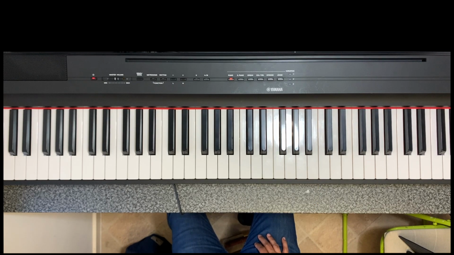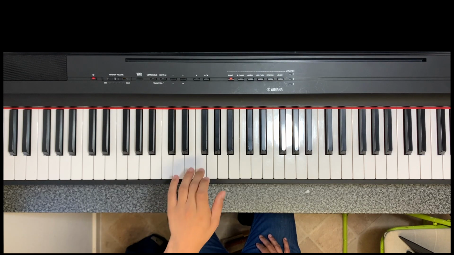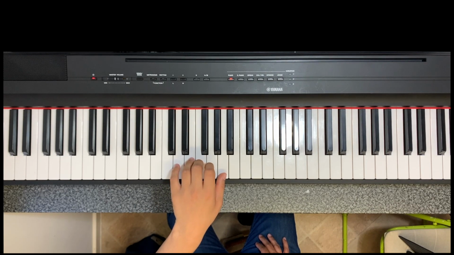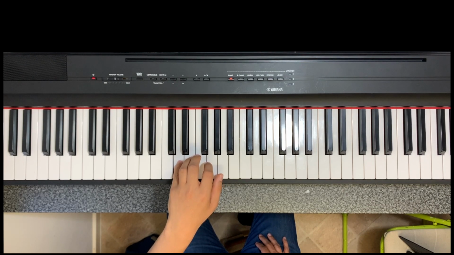Now we're going to go into the left hand, and that starts with a finger 5 on the D, and that D will be the D below the middle C, and then up to the E with 4, up to the F with 3, back to 4 on the E, and back to the 5 on the D, back to 4 on the E, back to 3 on the F, and then 4 on the E.